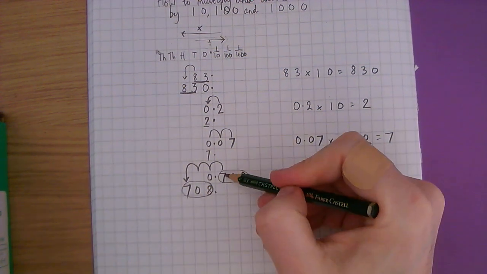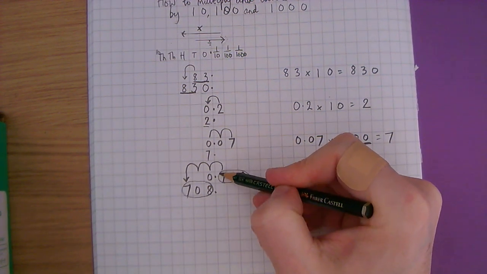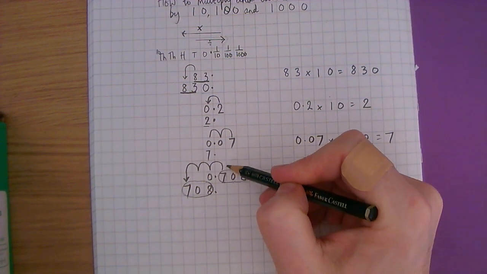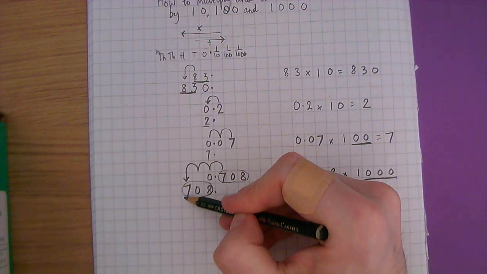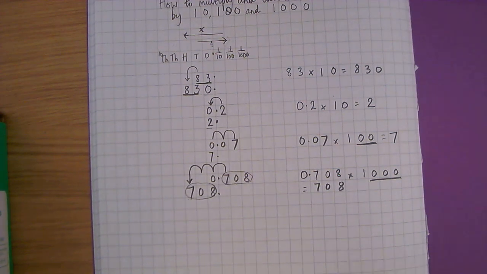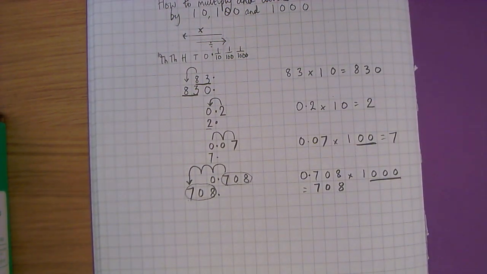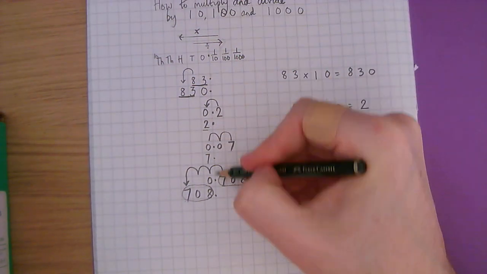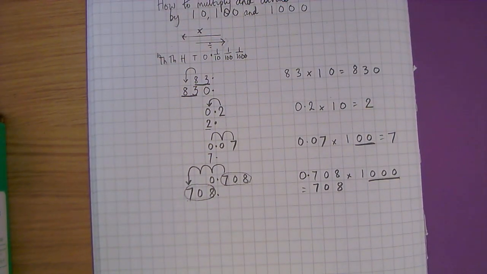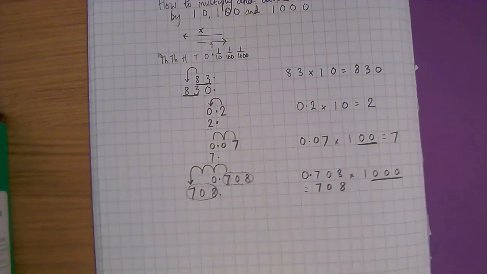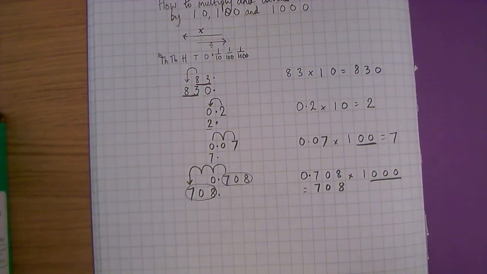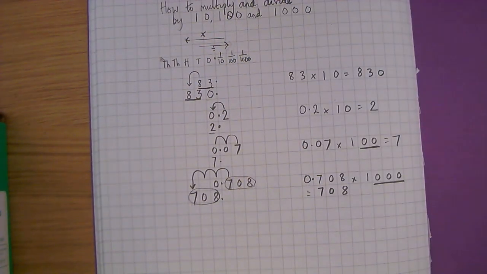It's just that the digit, instead of 0.7, is now worth 700. So all we're doing is shifting the digits. The decimal point stays still. It doesn't move. The digits move, the decimal point stays completely still.